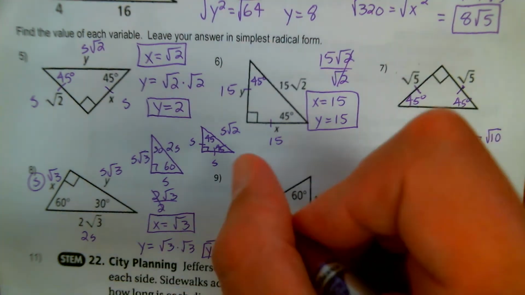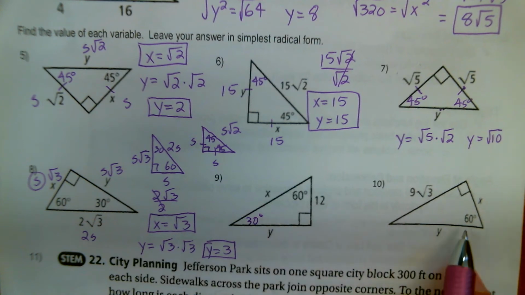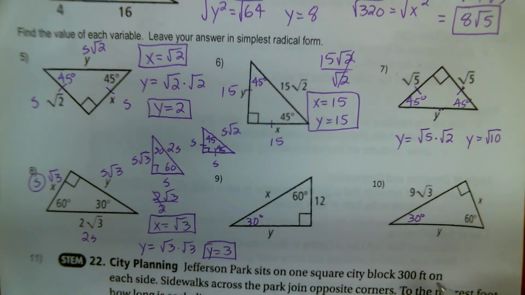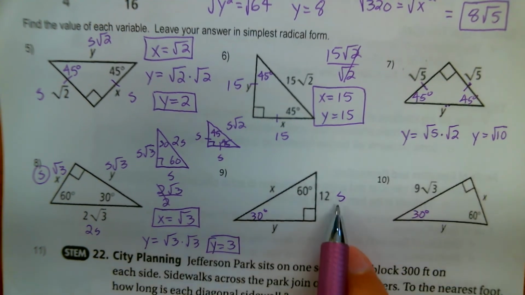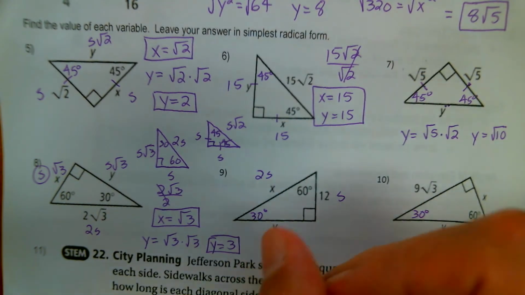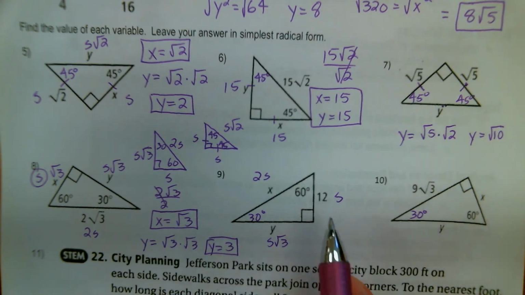All right, number 9, this is also a 30, 60, 90. I'm a big advocate of putting in the angles. This is a 60, that's a 30, if it's a right triangle. So let's label our sides. 30 is across from the short side, that's my s. The hypotenuse is my 2s, and the long side is s times the square root of 3. So what information do we have? We have the short side.